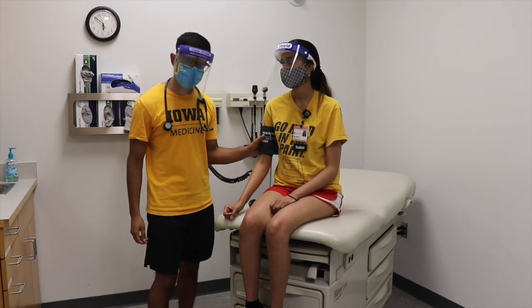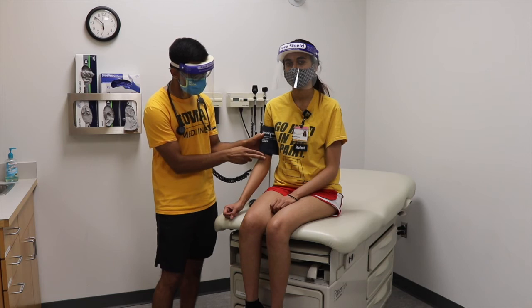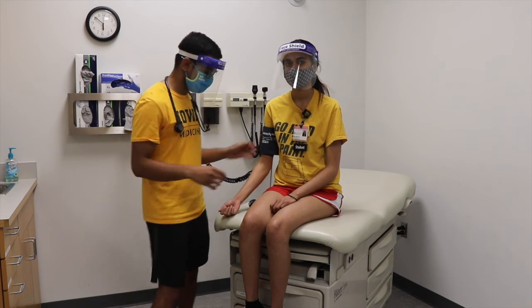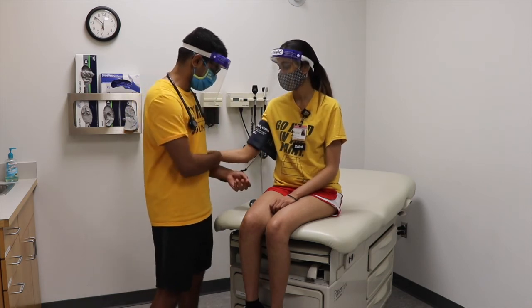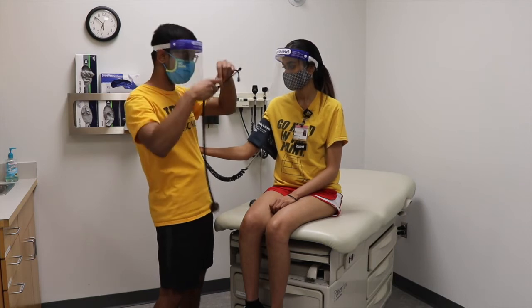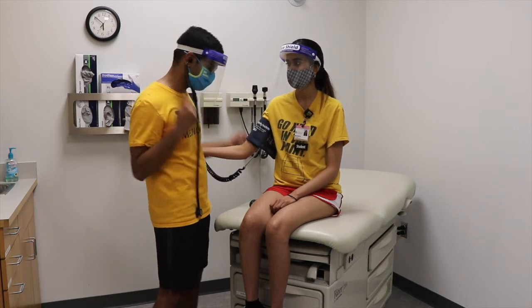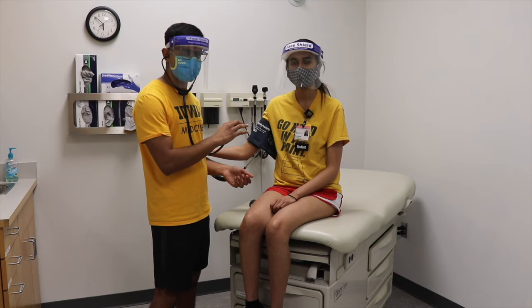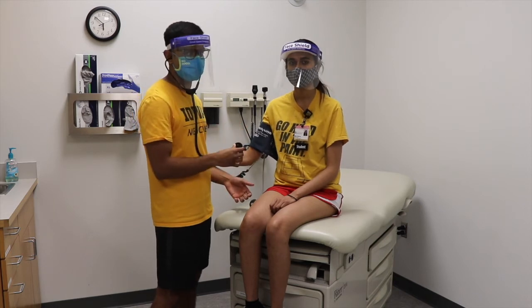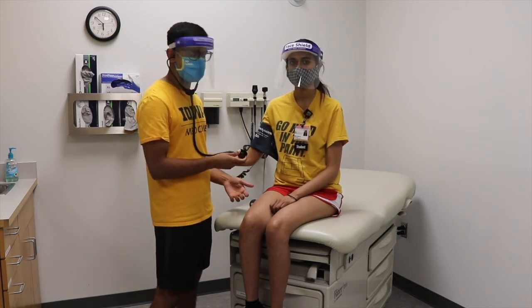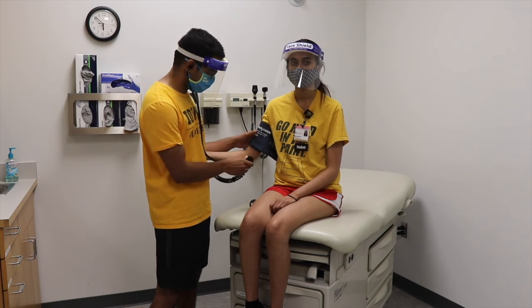All right, so now we're going to measure Mala's blood pressure, and to do that, we place the blood pressure cuff on her arm an inch above her inner elbow. And next, what you want to do is support their arm, put on your stethoscope, and make sure they're relaxing their arm while we're doing this, because if they're flexing their arm or something, that's going to change the value.